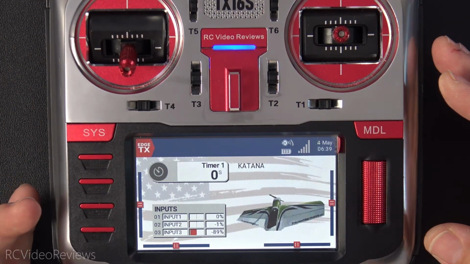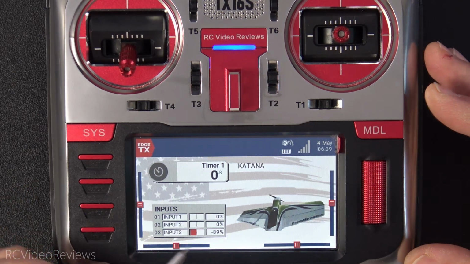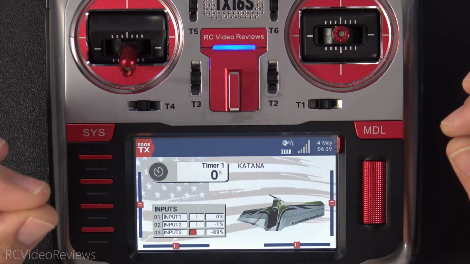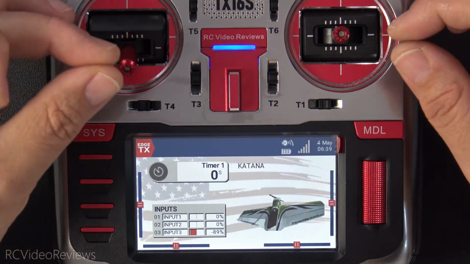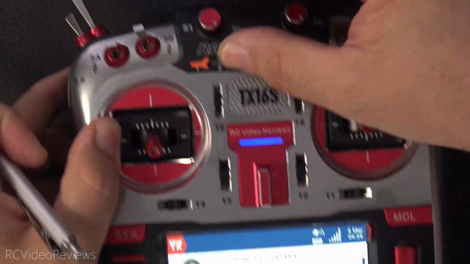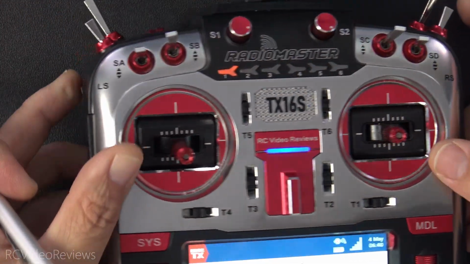Before I show you the configuration, let me set up the use case really quickly. I've been flying my Katana lately, and I want it to be a little bit more aggressive, but I don't want it to be over the top. So the idea is that I'm going to set up my radio so that I can control my rates and my Expo just by adjusting the potentiometers right here on the top of the radio.